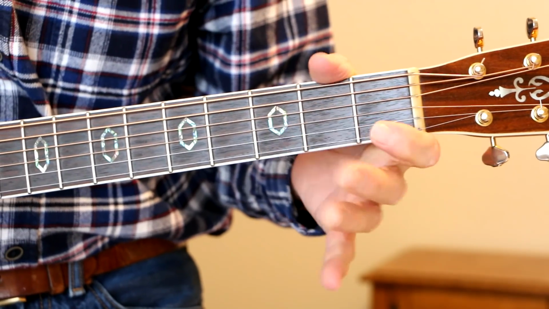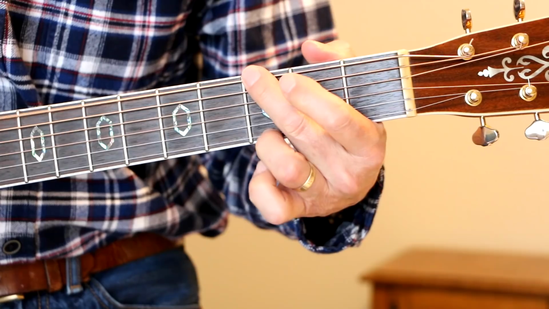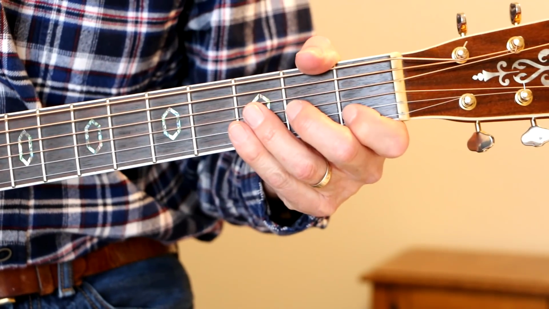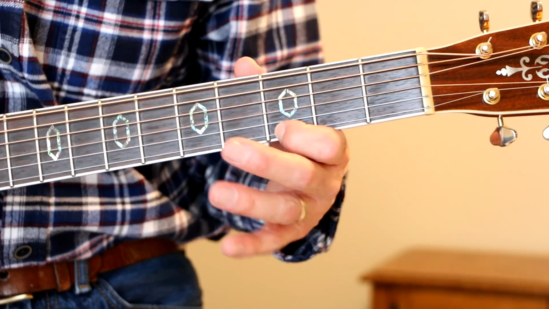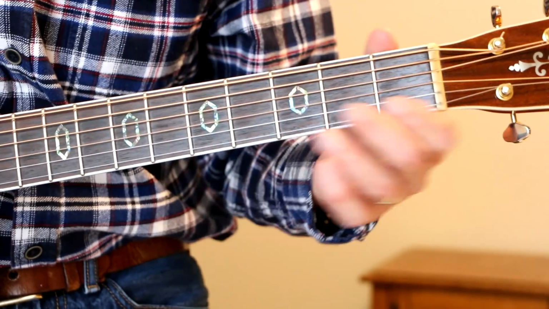Right? Because you've got to know where it is in relation to those chords. And let's talk about that in just a second, too. So let's look at the melody in the bridge. Okay, so here it is.